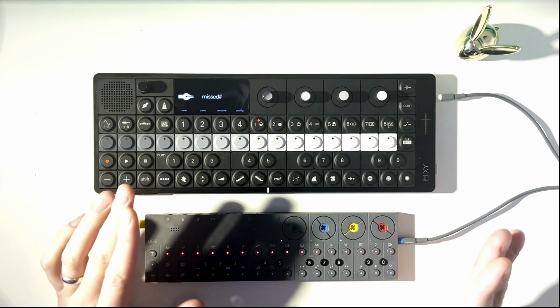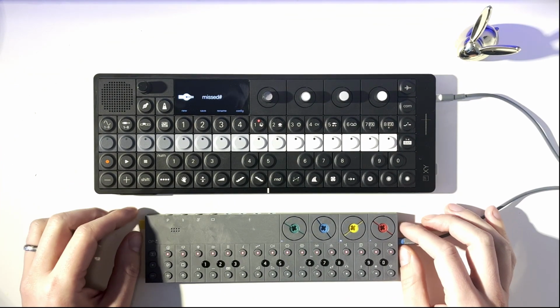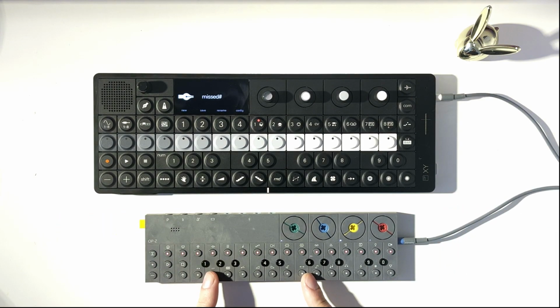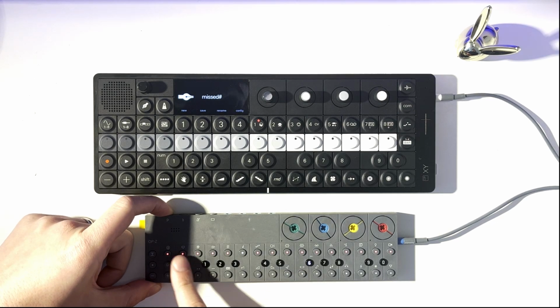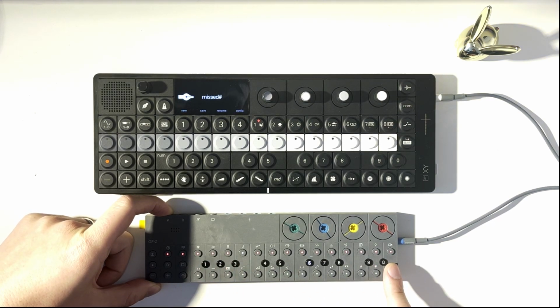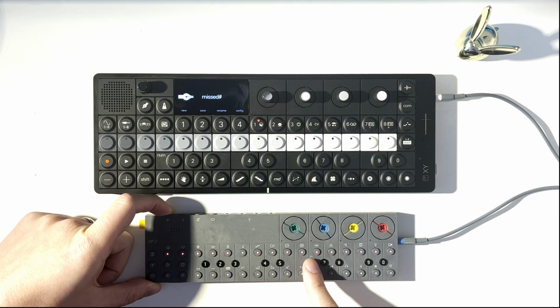So I'm going to start with the way it works on the OPZ. You have your project 1 through 10. Right now I'm on project 6.